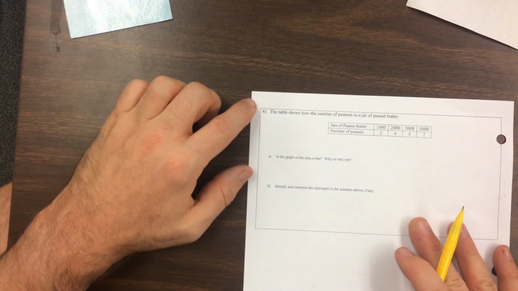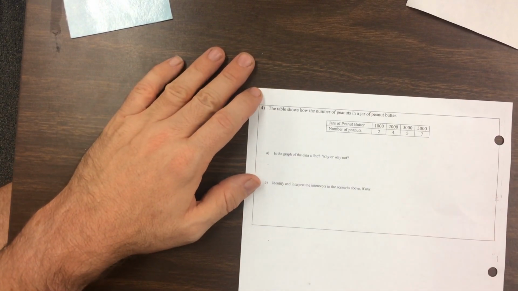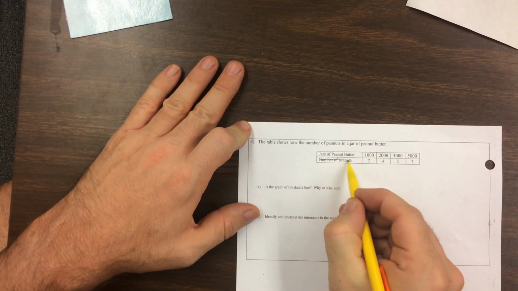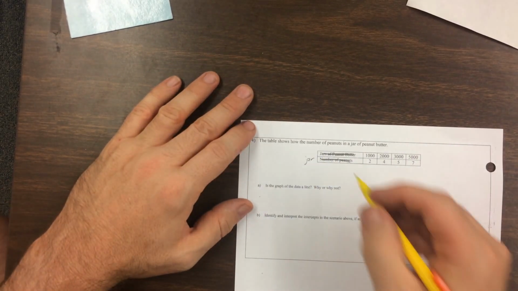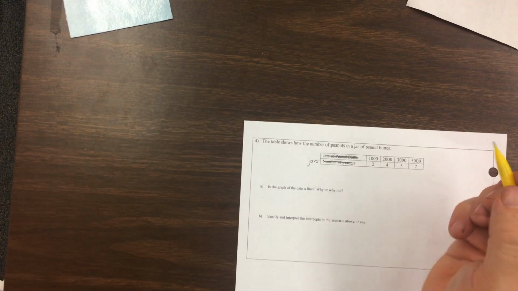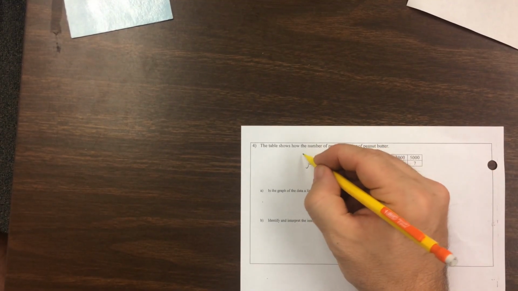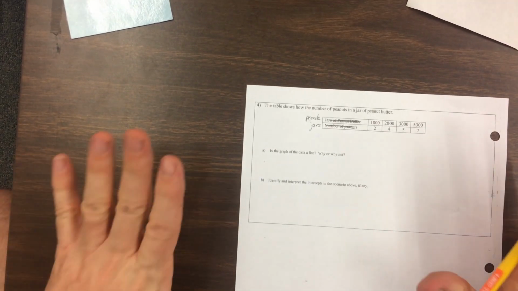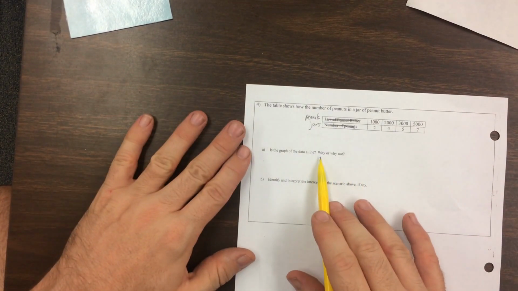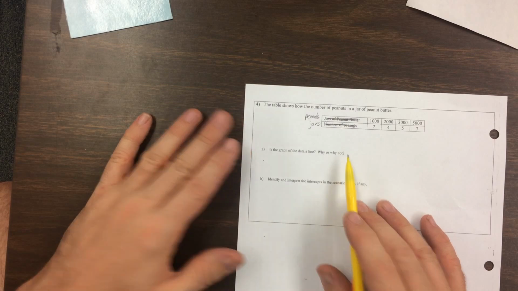Okay. Flipping it over. The table shows the number of peanuts in a jar of peanut butter, and most of you caught this in class, these are backwards. We don't make 1,000 jars out of 2 peanuts. We probably make 2 jars out of 1,000 peanuts. Okay? Now, interesting question, because it says, is this graph of the data a line? So how would we know that?